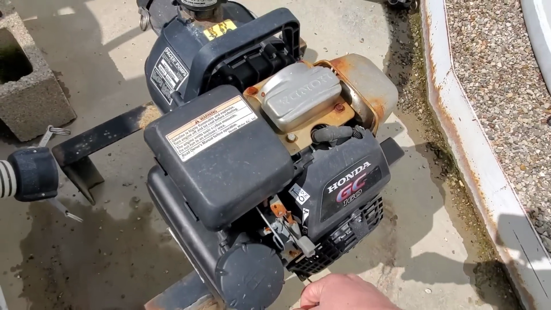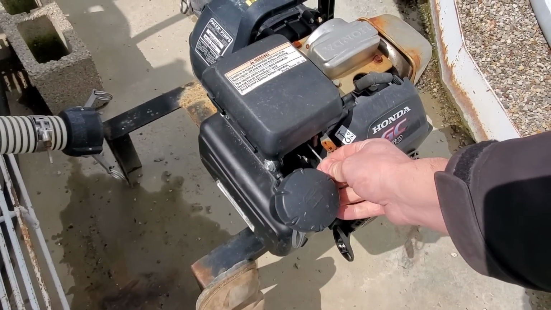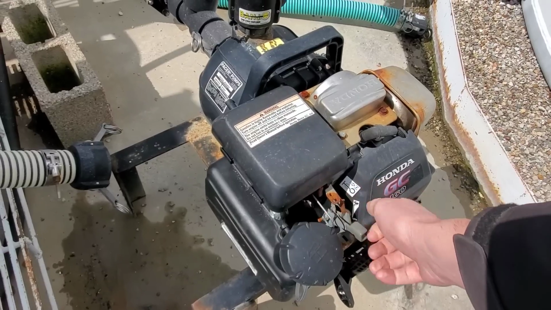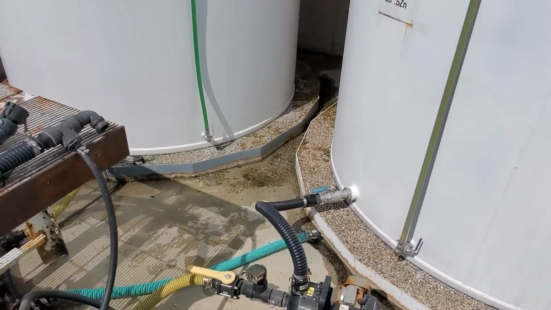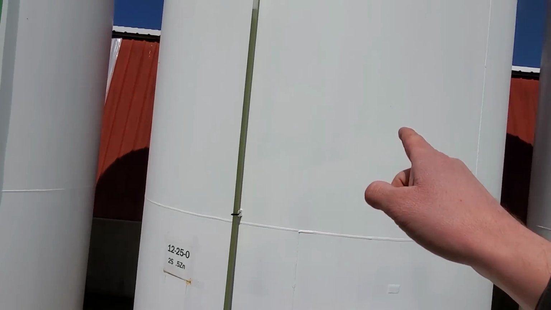What are the chances this pump starts? I don't know that it's been used since last summer. Oh, look at that. Beautiful. All right, well, we'll just wait till that one's empty, and that one should be close to full by then.